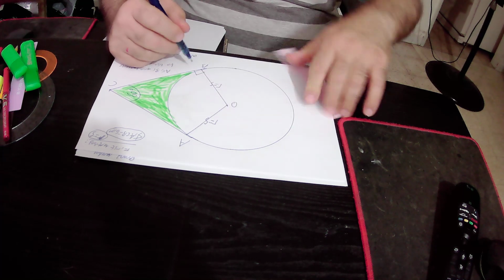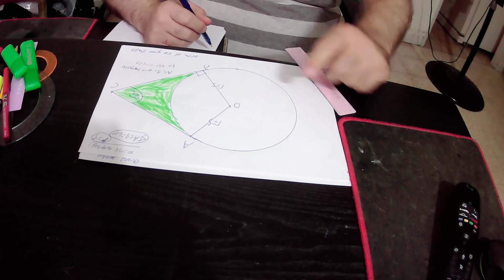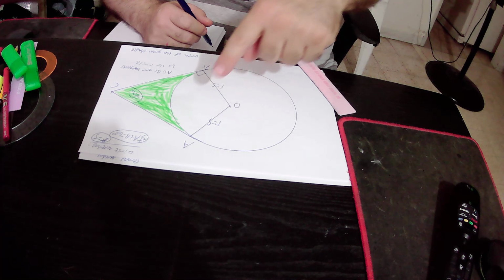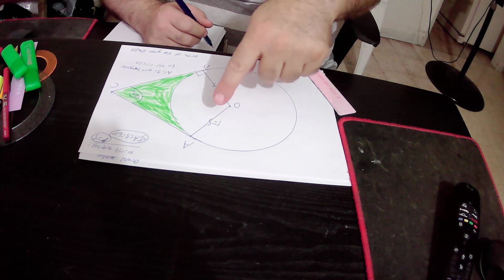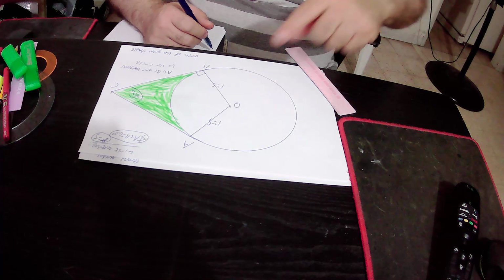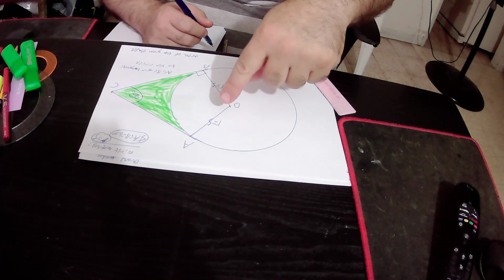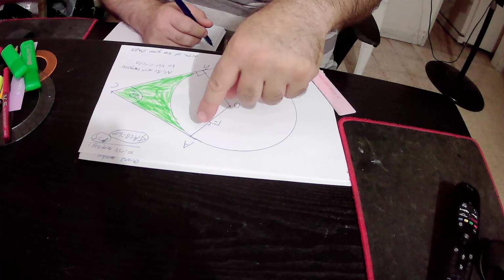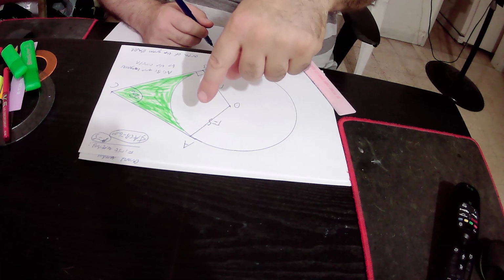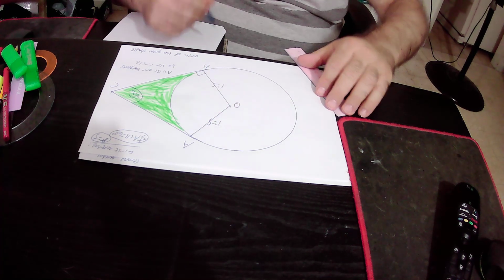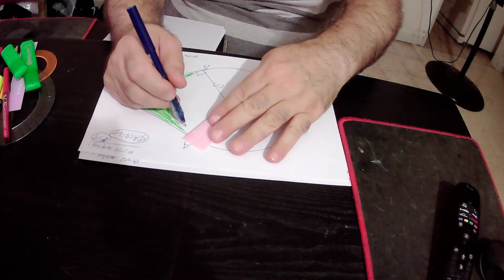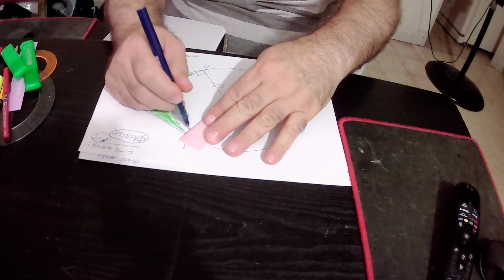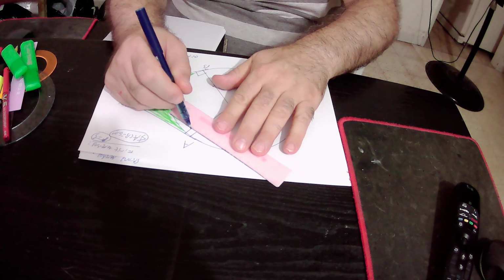And the same thing is also true on the other side. We have tangent CA, that is tangent to this circle at point A, and we have this radius drawn to point A. Therefore the tangent will be perpendicular to the radius, and this angle will be equal to 90 degrees.